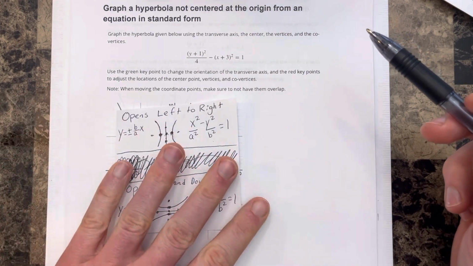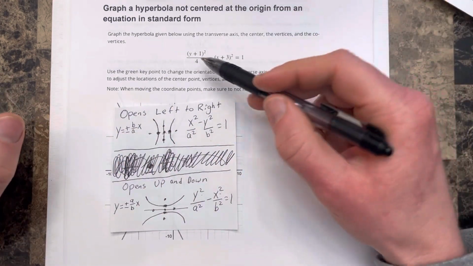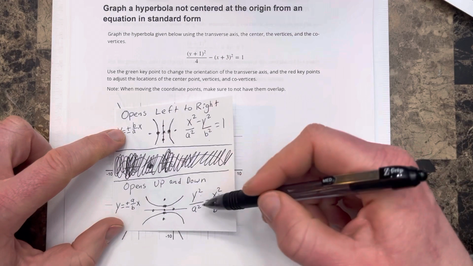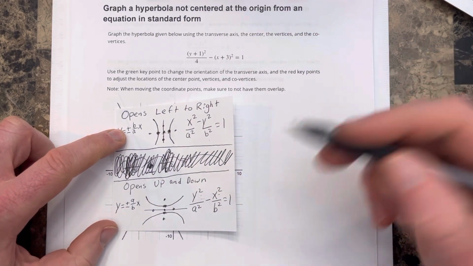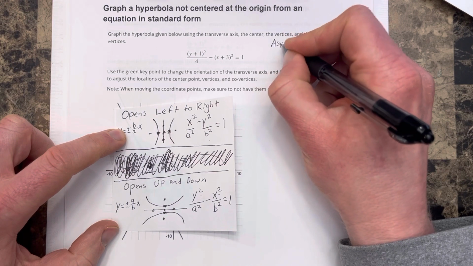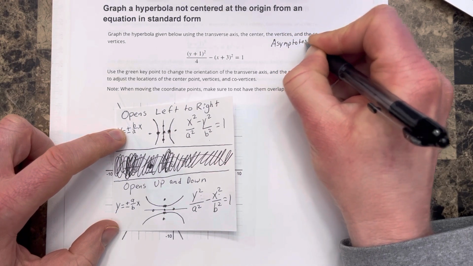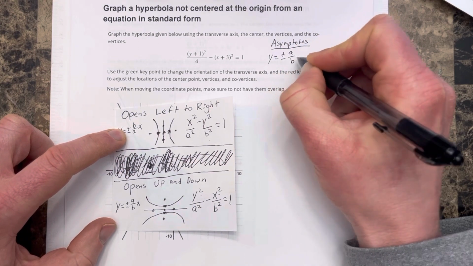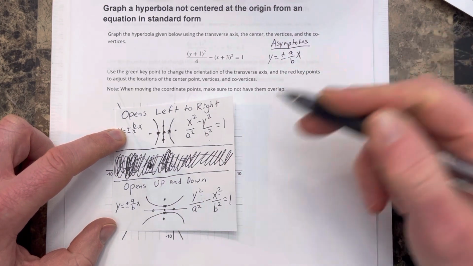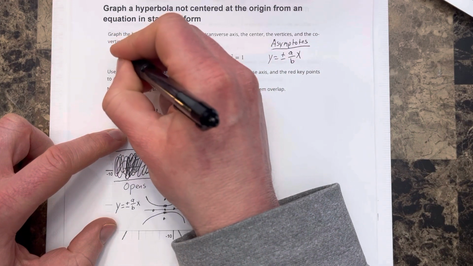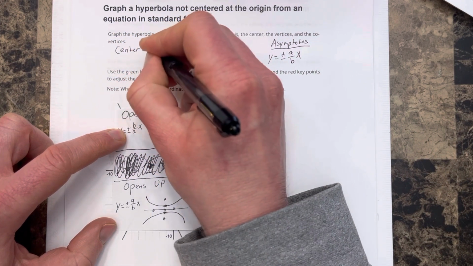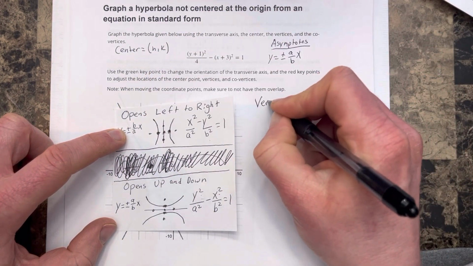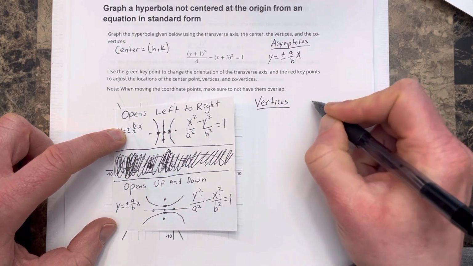Now, if you didn't know the graph was there, how would you figure out what the graph looked like? Well, you'd look at the y value being the first term, and then the x value, and that tells us that this is going to open up and down, which means our asymptotes would be y equals plus and minus a divided by b x, and that our center, we always know our center is going to equal h comma k. Our vertices and our foci.